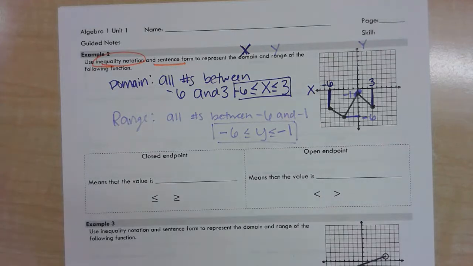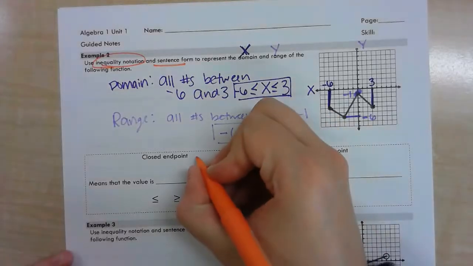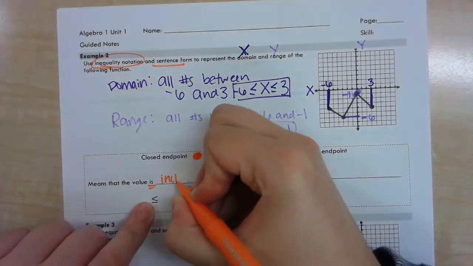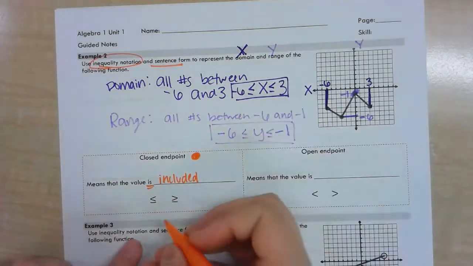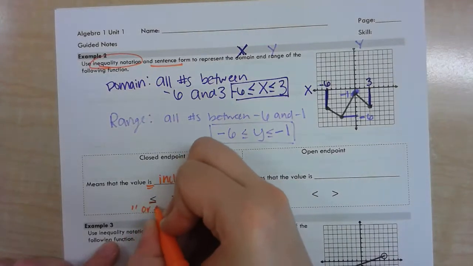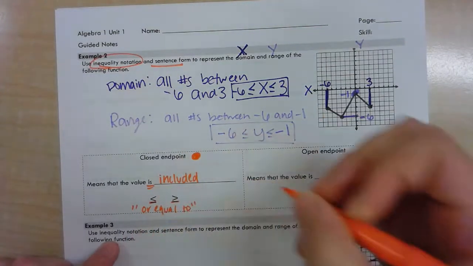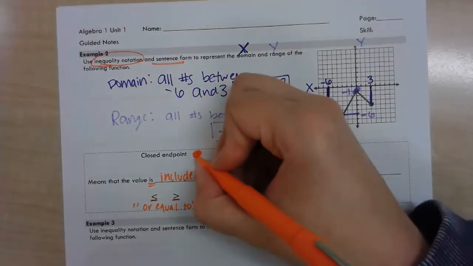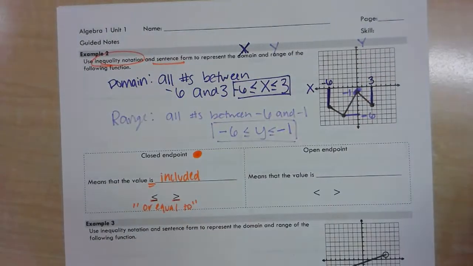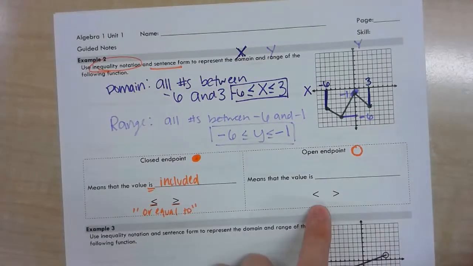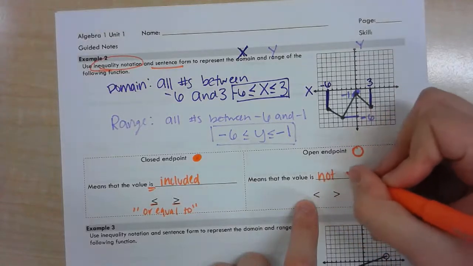I also know that a closed endpoint, so we're going to pause. Closed endpoint looks like this. It's a circle that's filled in. It means that the value is included. So that means that I'm going to include this line underneath. And I know that this also means or equal to, because it's included. So whenever you see the little line underneath your inequality, that means that your point is included. If it is open, it's going to go like this. There's going to be no line underneath. It means that the value is not included.